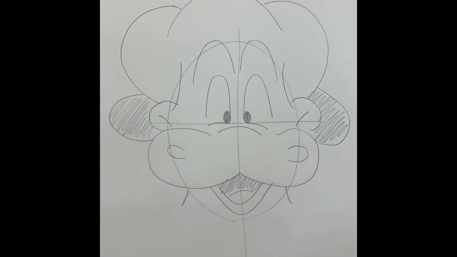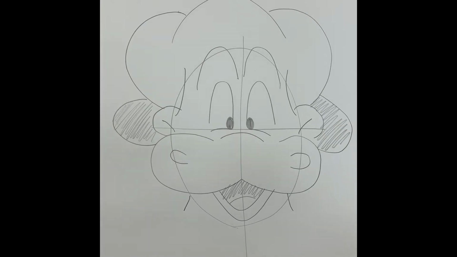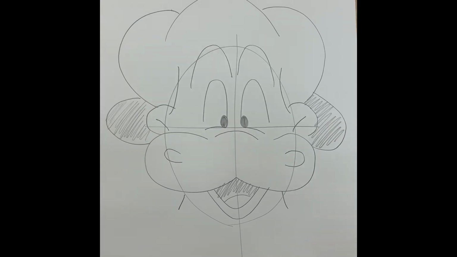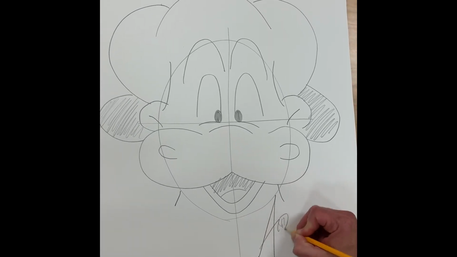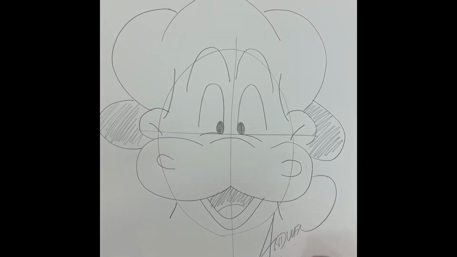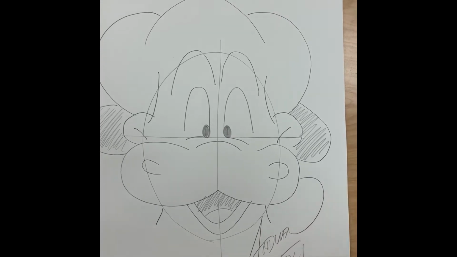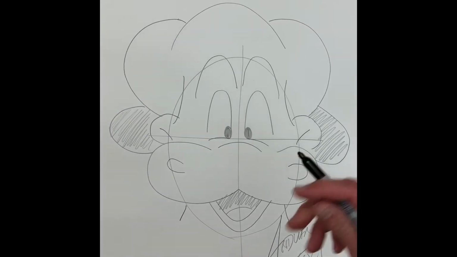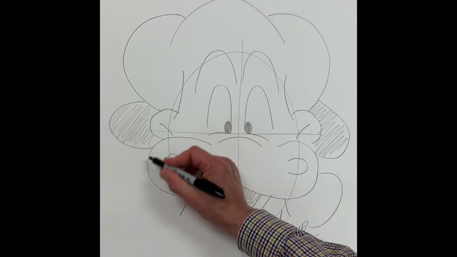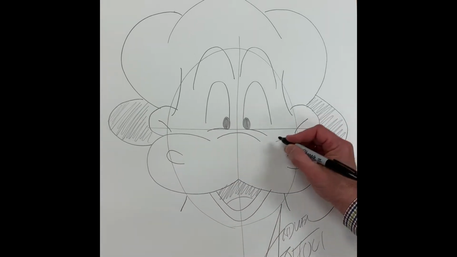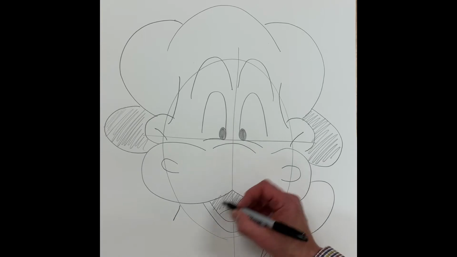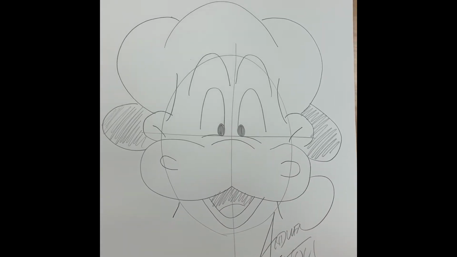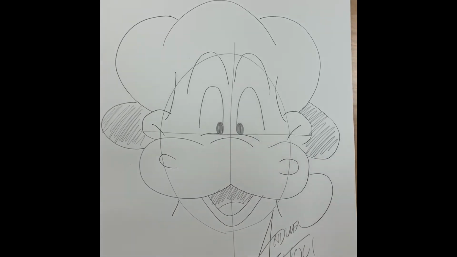And if anyone remembers, what is the last thing we put in? Yeah, I heard in the back there. Sign your name. Okay, and if you wanted to now, you would take your Sharpie and go over these lines, and then you can erase your plus sign and all the other lines once you put your Sharpie in there. Okay? All right, let's go to another character.